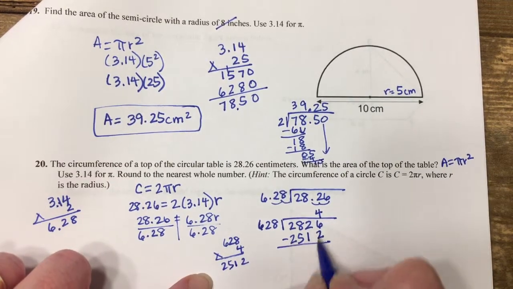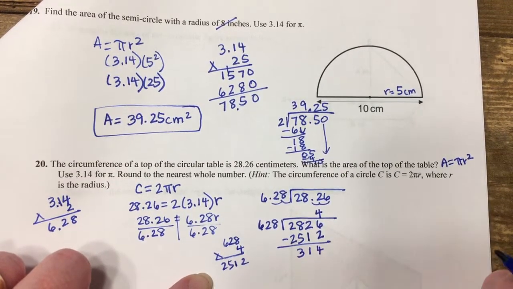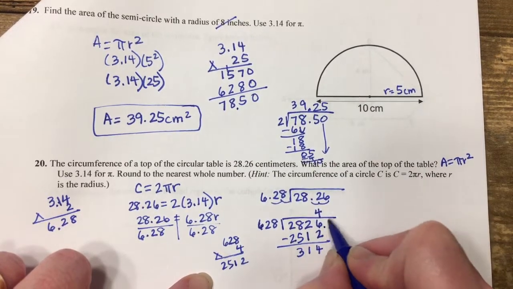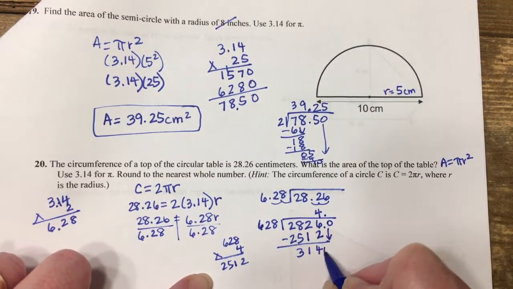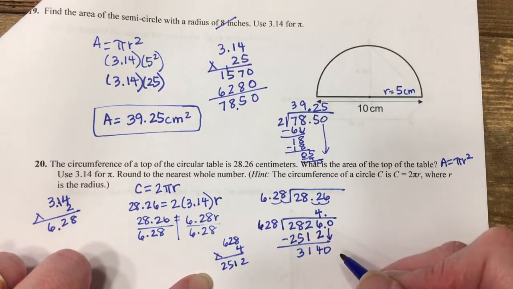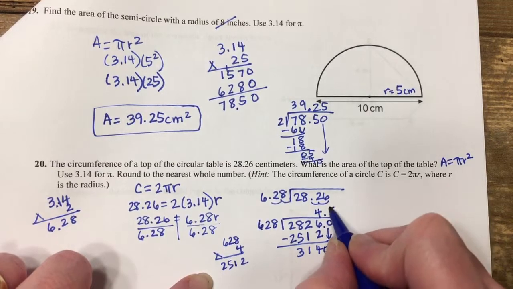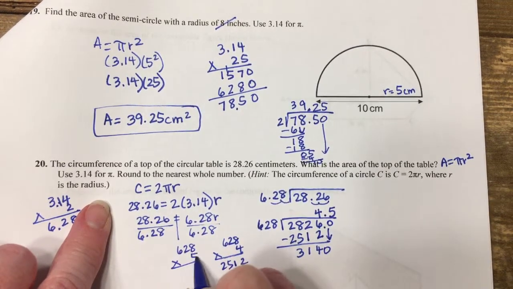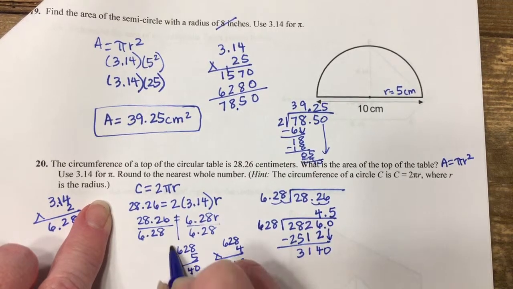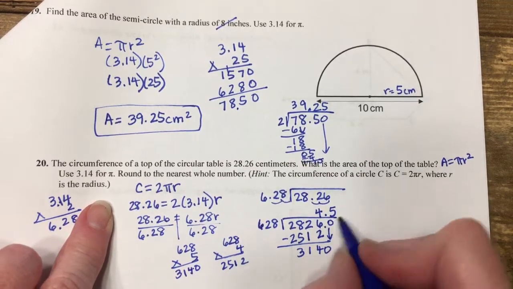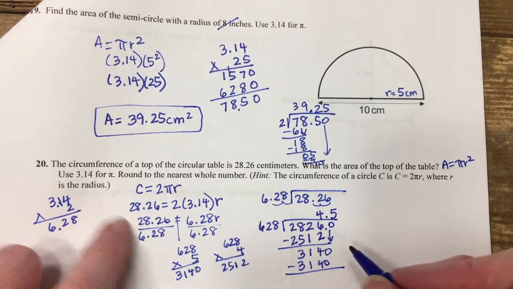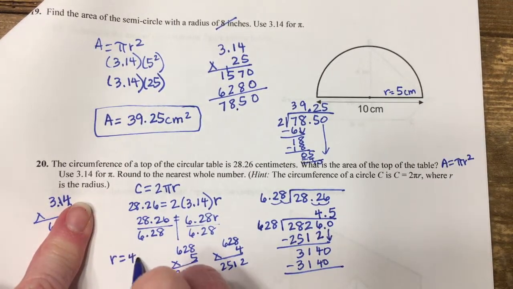Okay, so I'm going to subtract 4, 1, 3, and then I need to keep going because I still have to find the radius. So I'm going to add a decimal and bring down that 0. So 628 will go into 3,140. I'm going to try 5 times. So if I did 628 times 5, it's 40, 14, 31. Yay! All right, so 3,140. So that tells me the radius is 4.5.